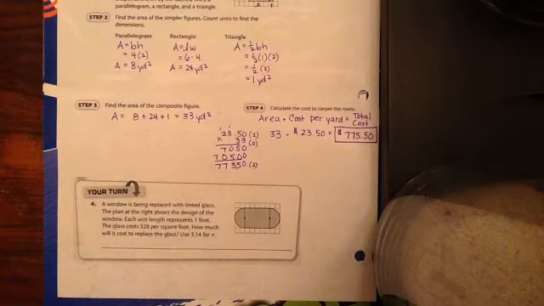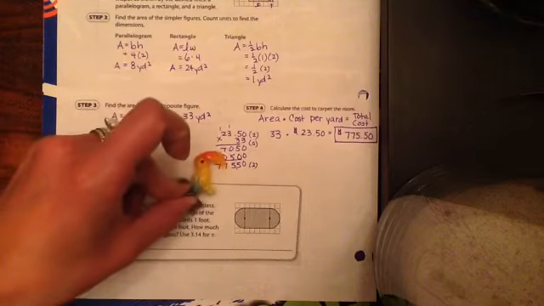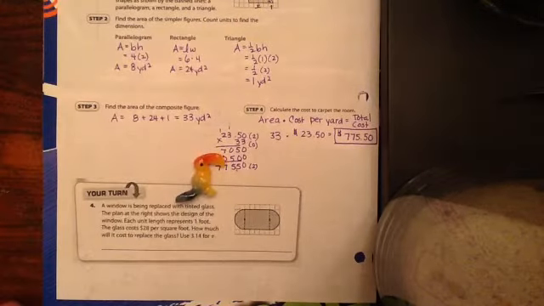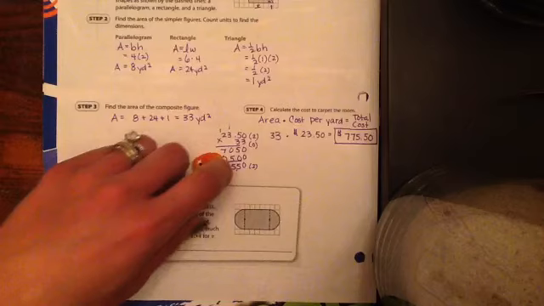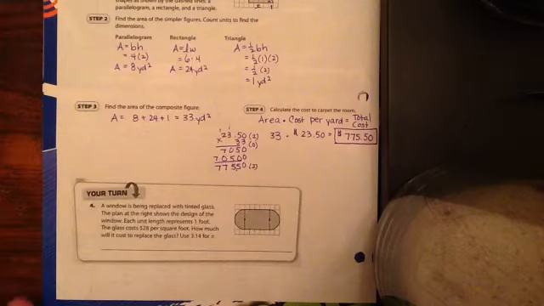Okay, in the your turn, you have a problem to solve that would involve finding area of this figure. I want you to pause your video, show all your work and all your formulas and your plugins. Okay, let's see how we did with this one.